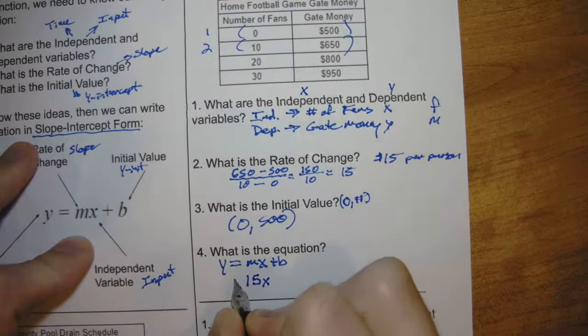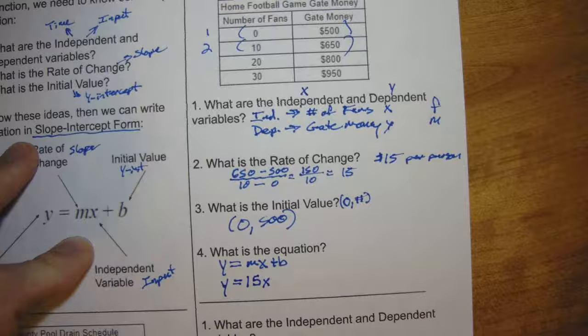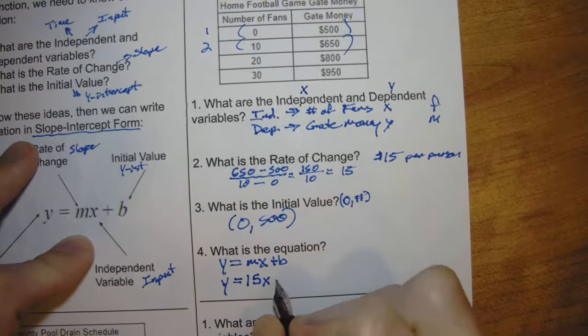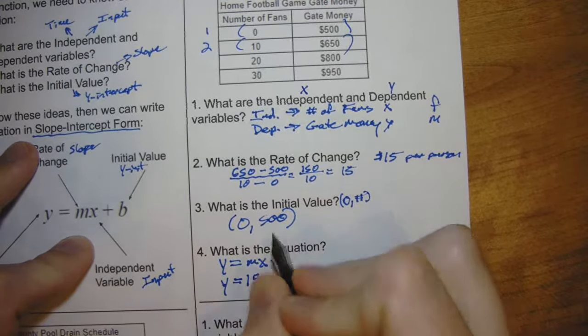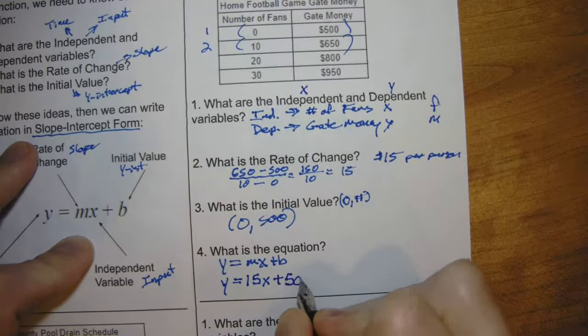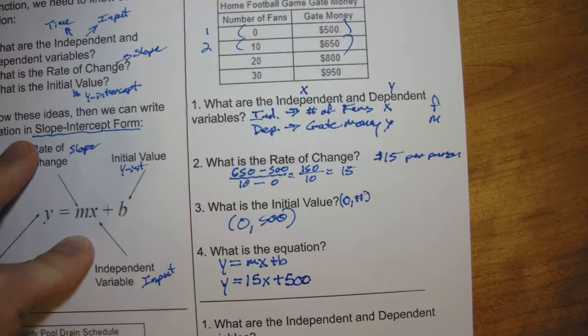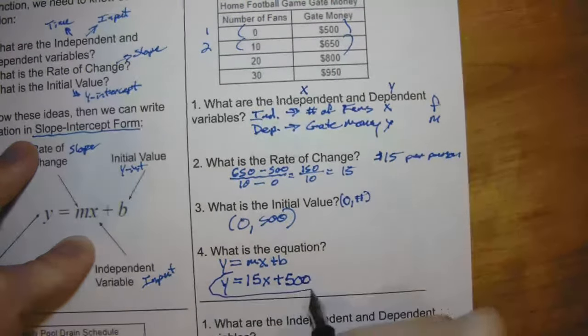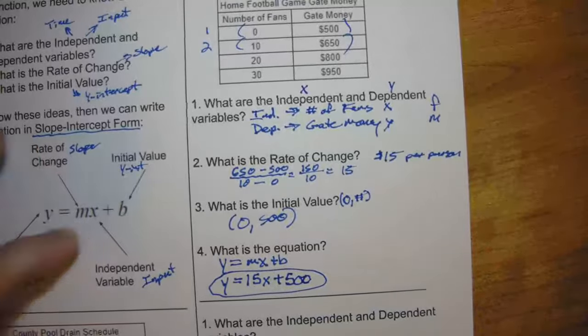Let's go ahead and rewrite the x and the y. And then b, our intercept. In this case, we said that we would start at $500 before the game ever begins. And here's our equation. Y equals 15x plus 500.